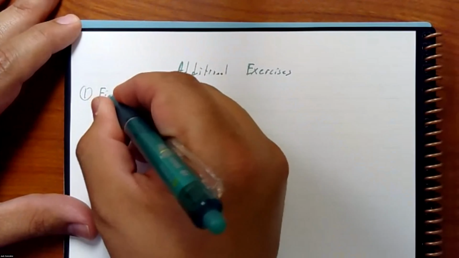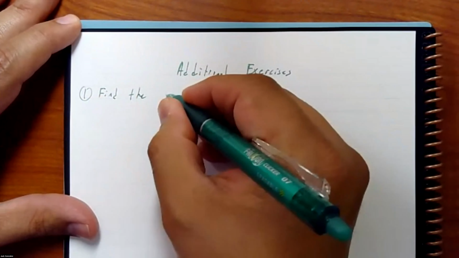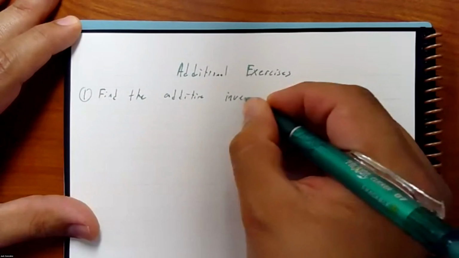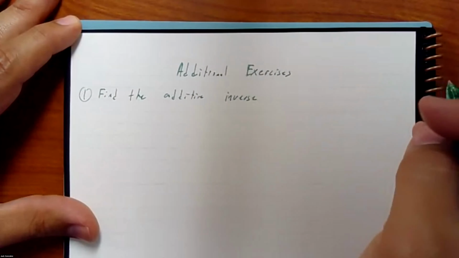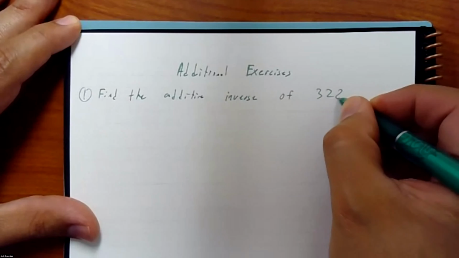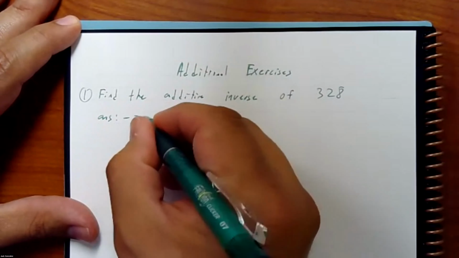Number one is negative 148, right? That one's not too bad, right?